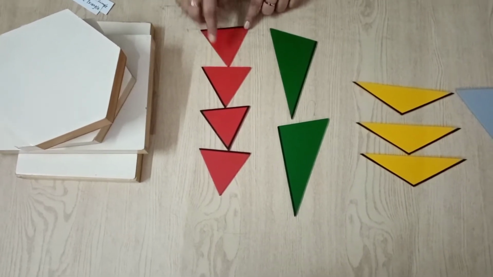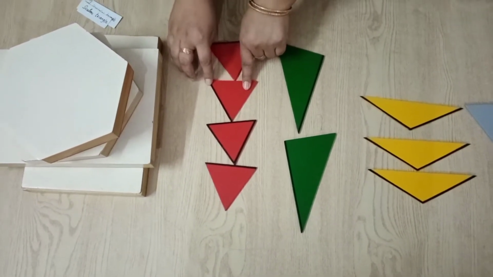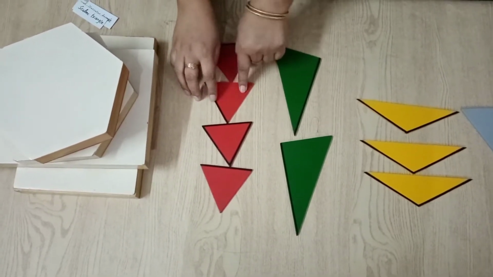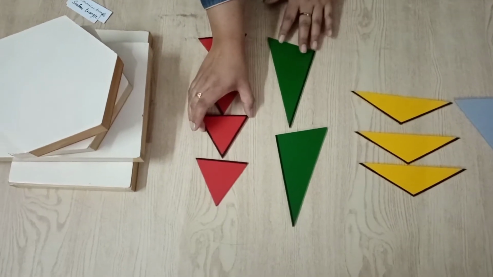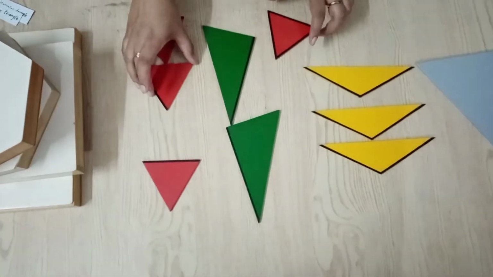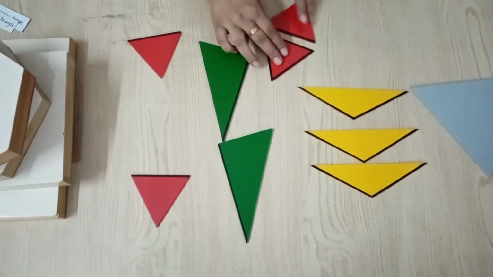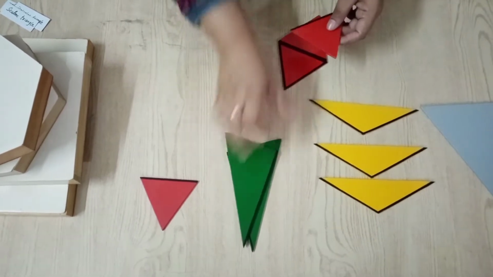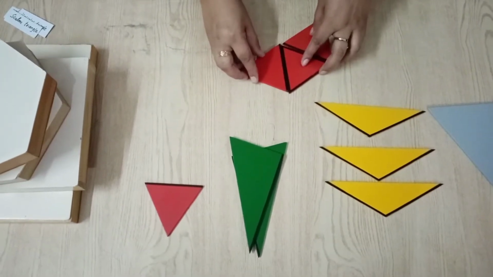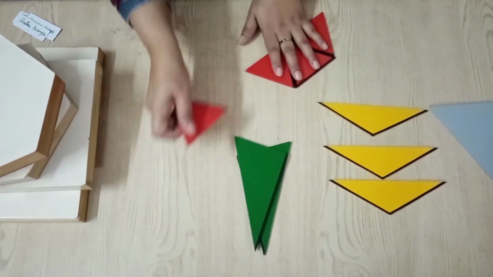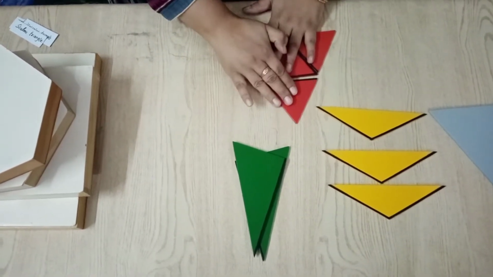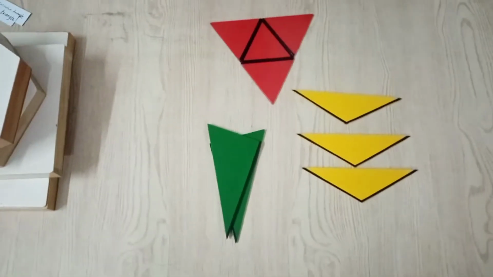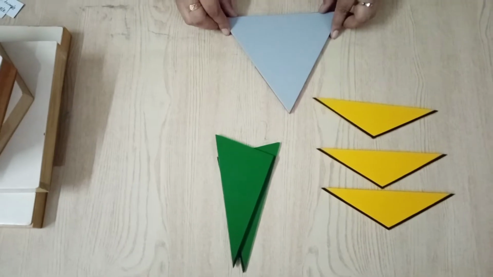Black guided lines are provided to us. These black guidelines tell us that this side is going to be touched with another type of triangle. Let's make red triangle first of all. All sides are equal. Black will touch black. Black will touch black. One, two, three, four. These four equilateral triangles are making one big equilateral triangle.